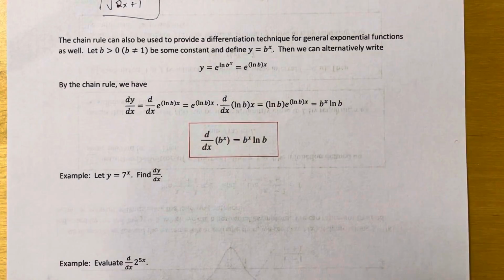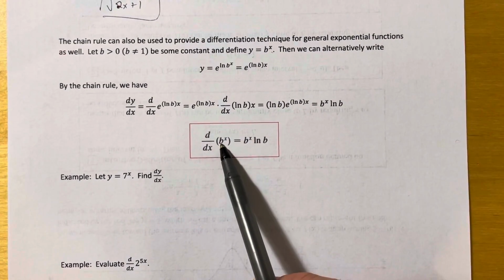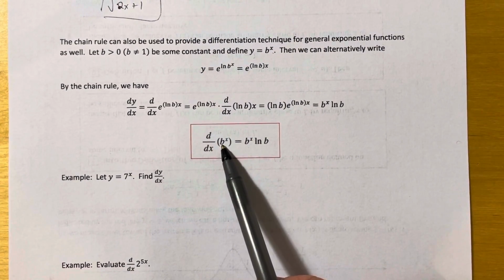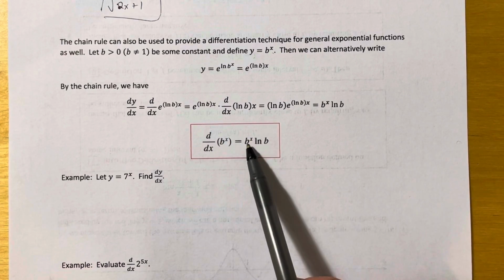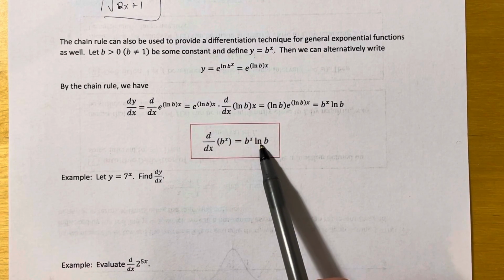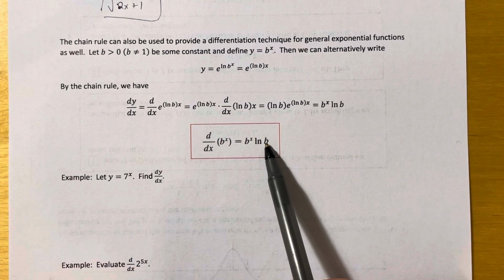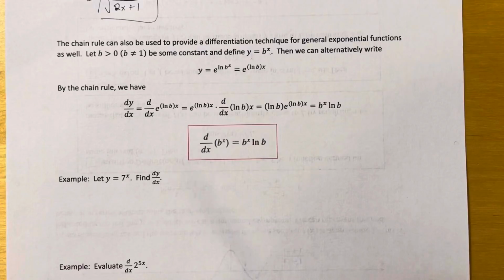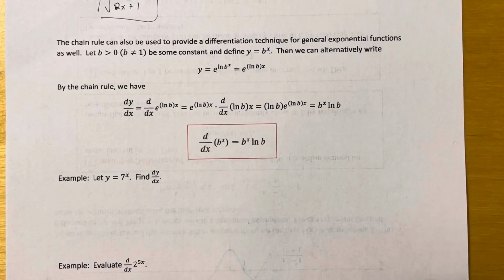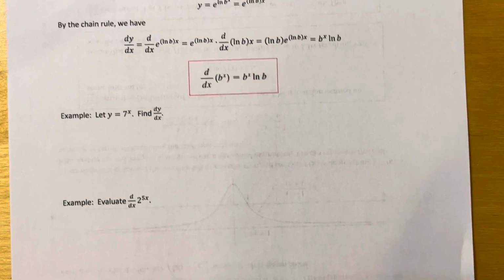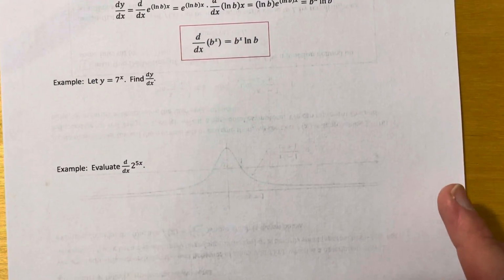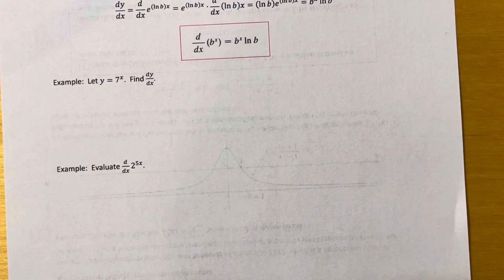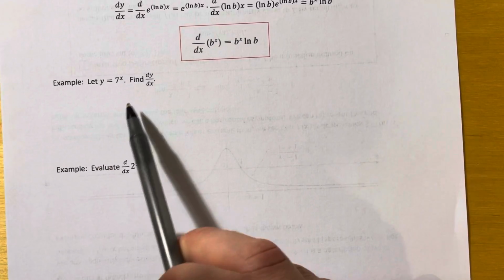But notice if you wanted to find the derivative of e to the x, I would be substituting an e in here for b. That would give me e to the x times the natural log of e. But the natural log of e, by definition, is 1, leaving me with just e to the x. That's our derivative for the exponential function we've already talked about. So let's do a couple of examples involving this idea.